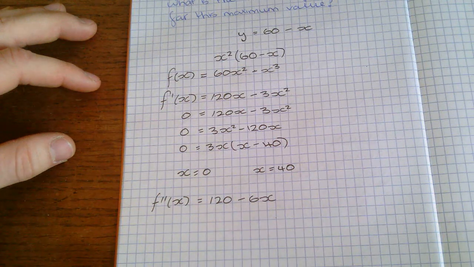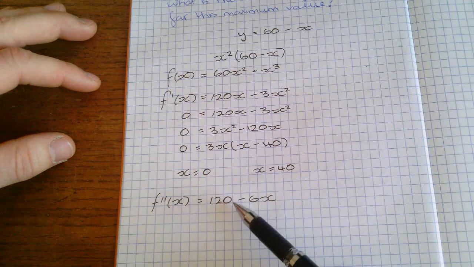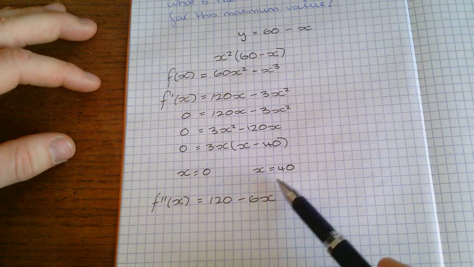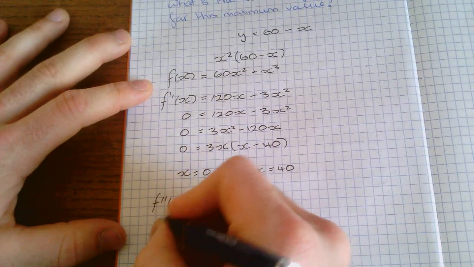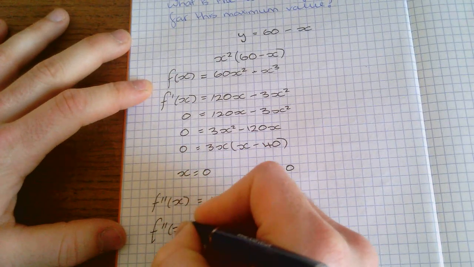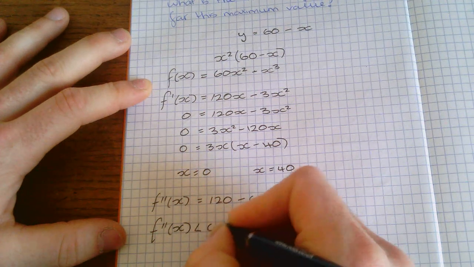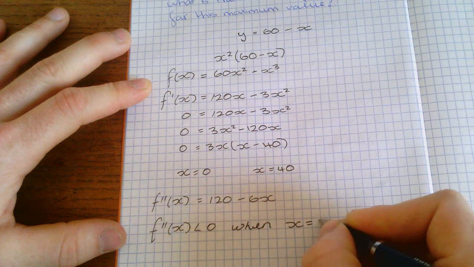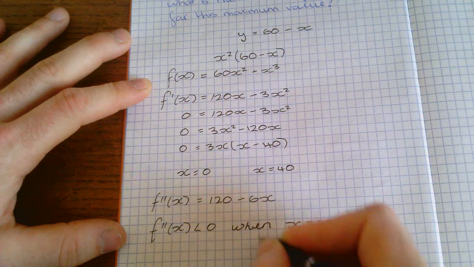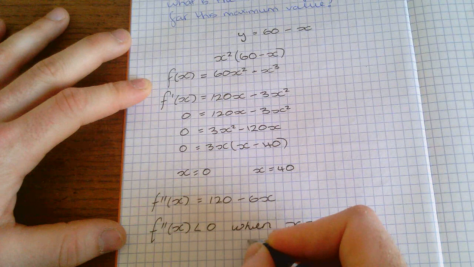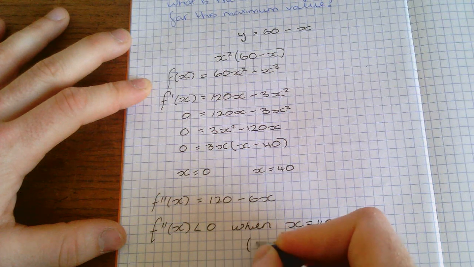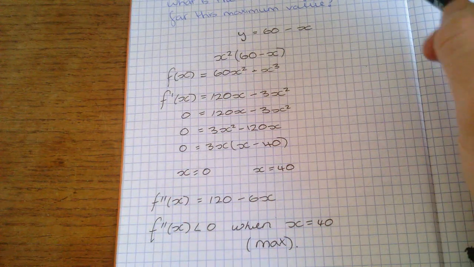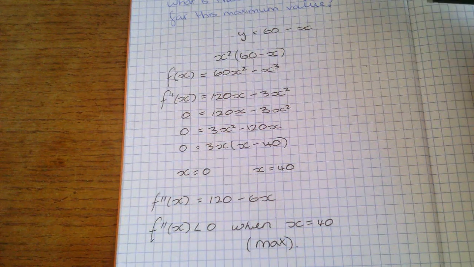The way that I would get this to be negative, well, if I put a 0 in, I'm going to have 120 take away 0, so that's going to be 120, so that will still be positive. So I know that f dash dash x is actually less than 0 when x equals 40, which makes that a maximum value of x, which is kind of what we're looking for. So we've almost answered this in reverse.